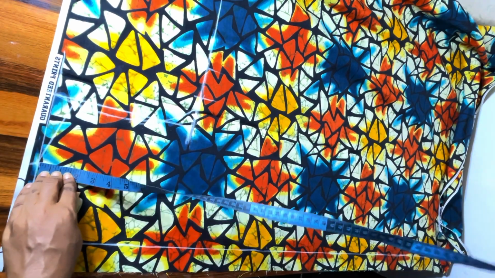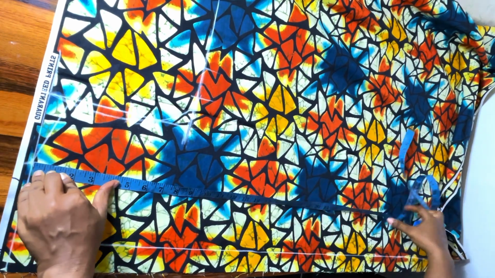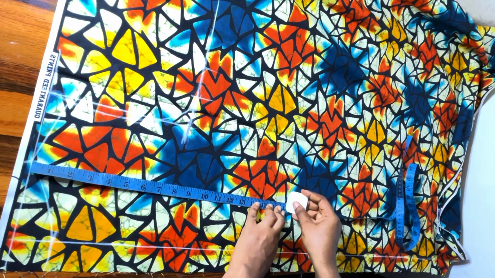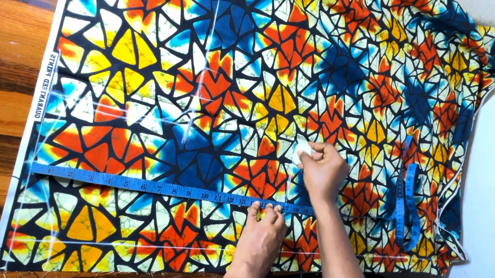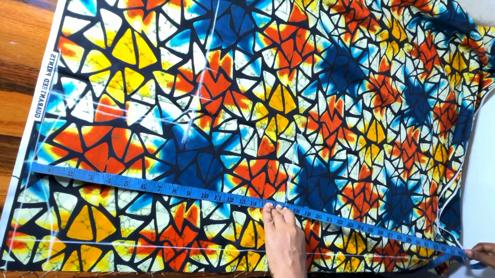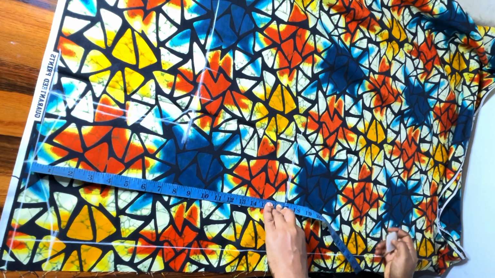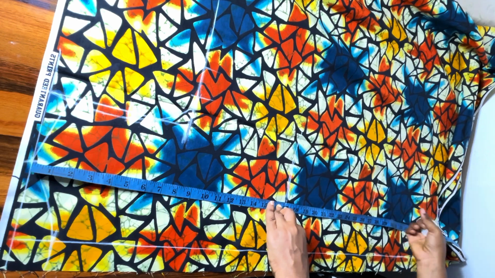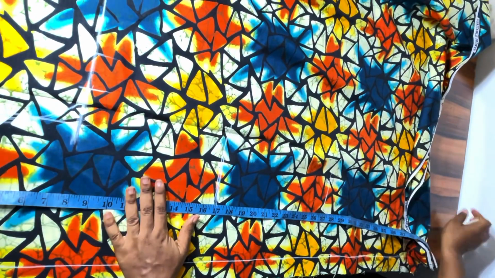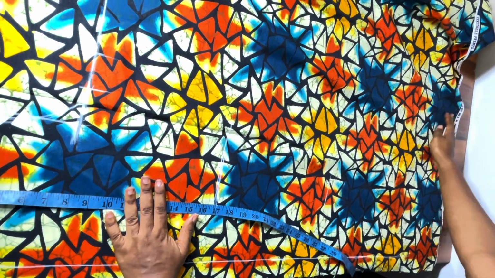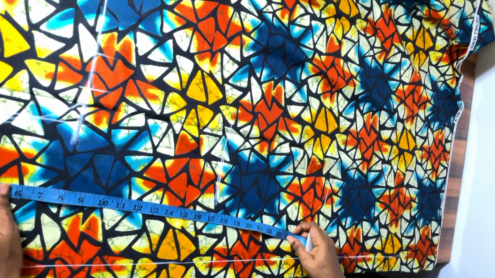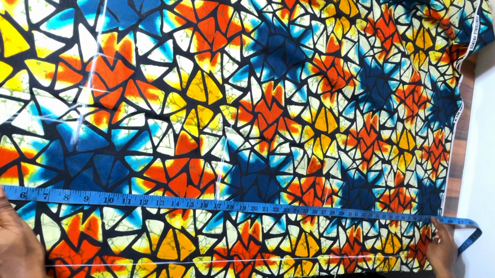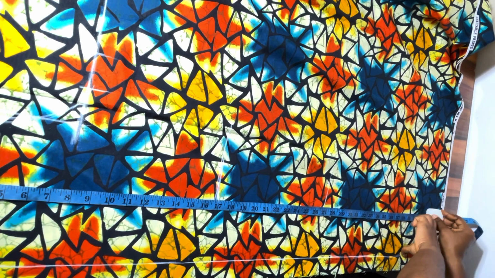Now I'm going to be inserting my waistline, my hip line, and the length of my dress. Now my waistline is 16.5, but then I made it 17 because I'll be joining the shoulder with half. And then I came down by 10 inches to give me my hip line. Now I'm going to be inserting my dress length. The length of my dress is 42 inches, but then I'll be adding 2 inches for hemming allowance.